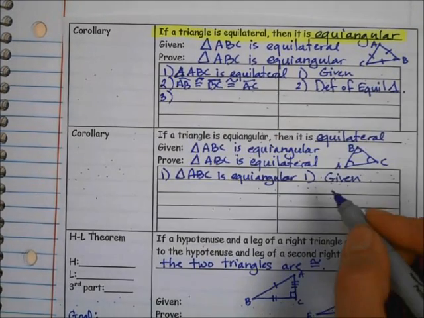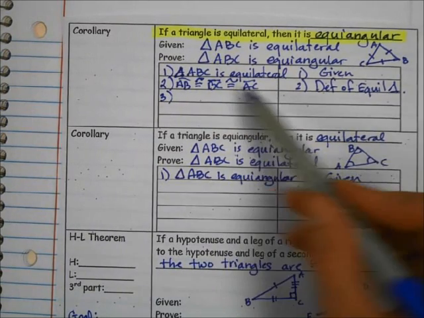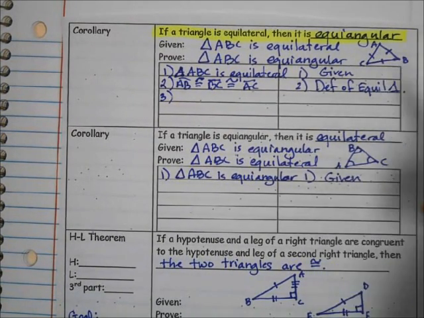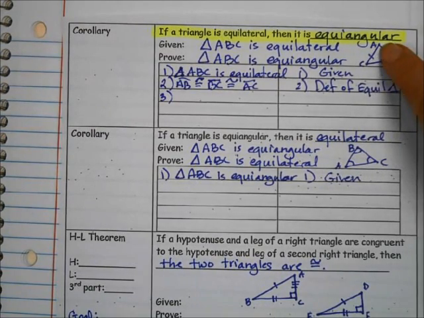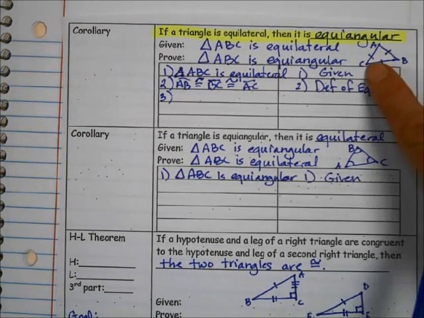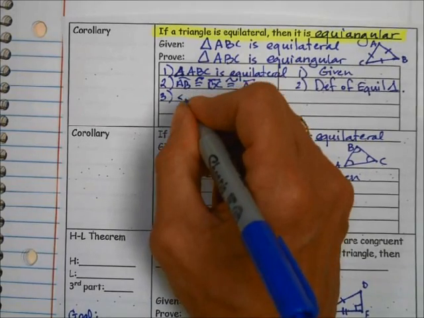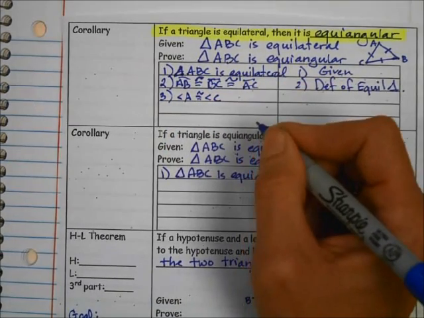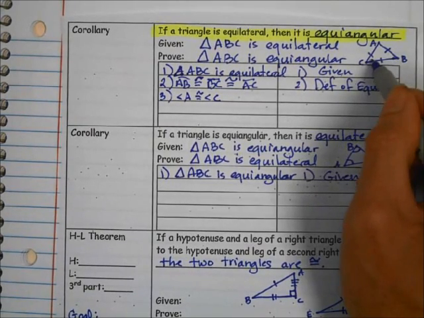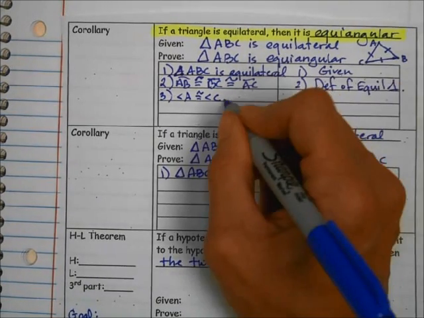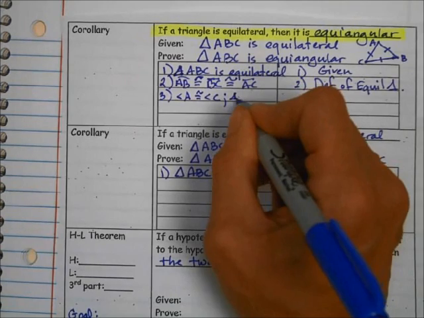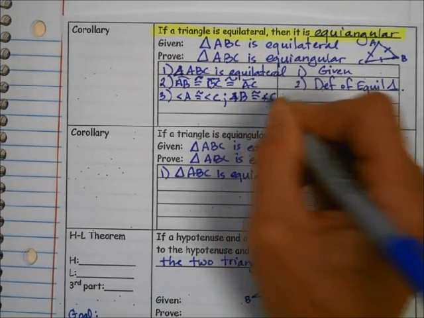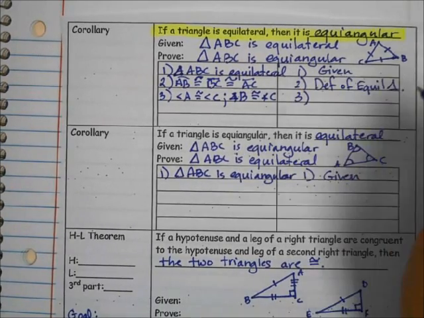Alright, now, since we have basically little isosceles triangles in there, I know that angle A has to be congruent to angle C, and angle B has to be congruent to angle C. Why?